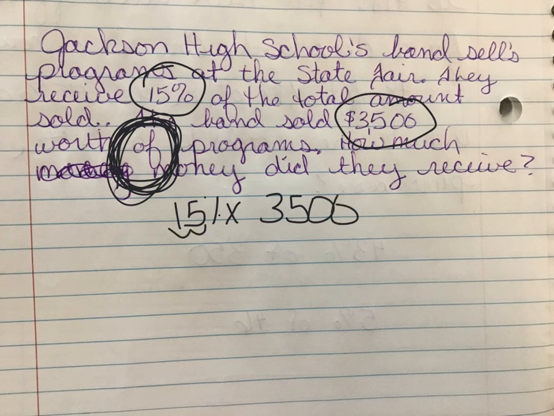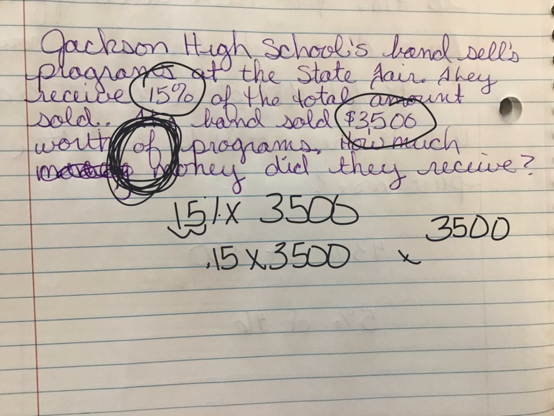So I move my decimal, times it by 3,500. I'm going to have two numbers on the bottom, so I will have two rows of answers. 5 times 0, 5 times 0, 5 times 5, 5 times 3, plus 2. 1 times 0, 1 times 0, 1 times 5, 1 times 3.